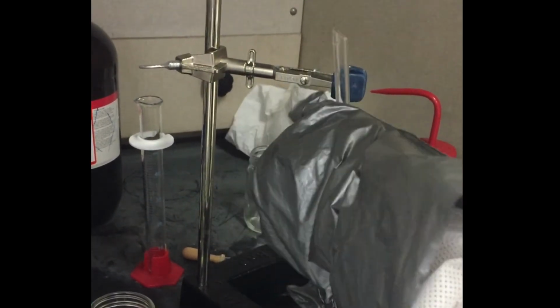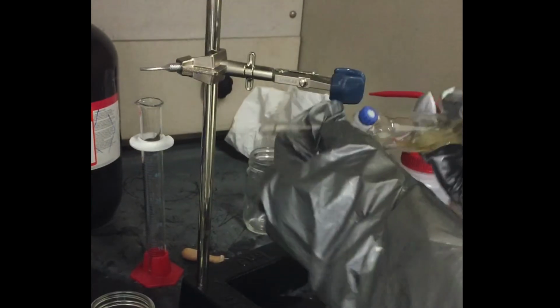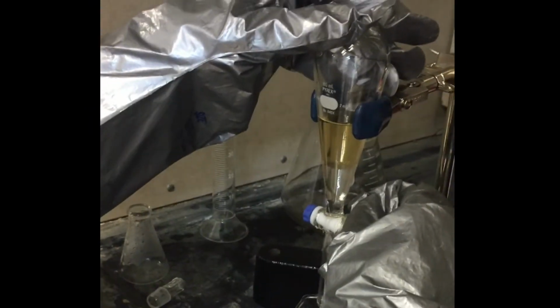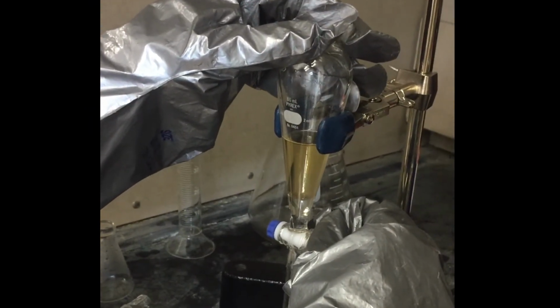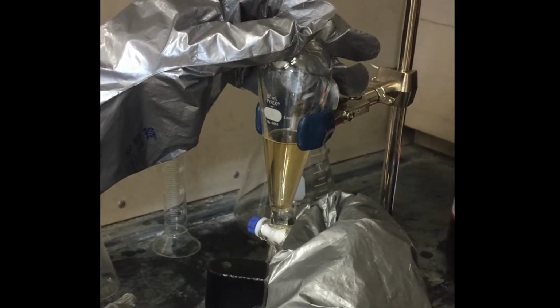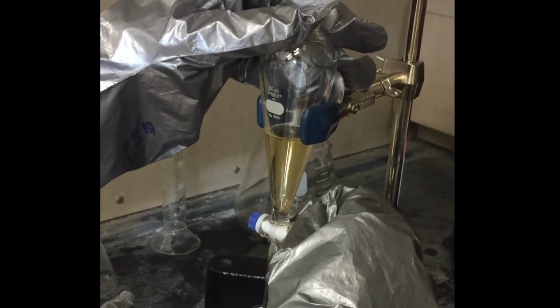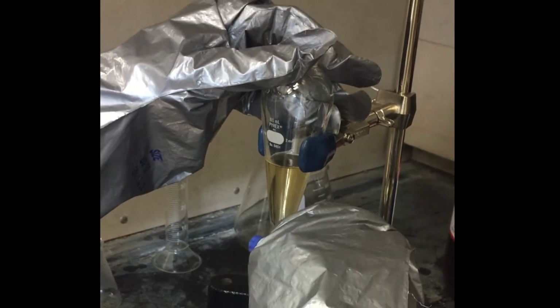After the final inversion, the flask is then placed back onto the ring stand and the bottom phase is collected in a beaker below. This procedure is then repeated 2 more times using the remaining coffee extract in an attempt to extract any residual caffeine that may still remain.